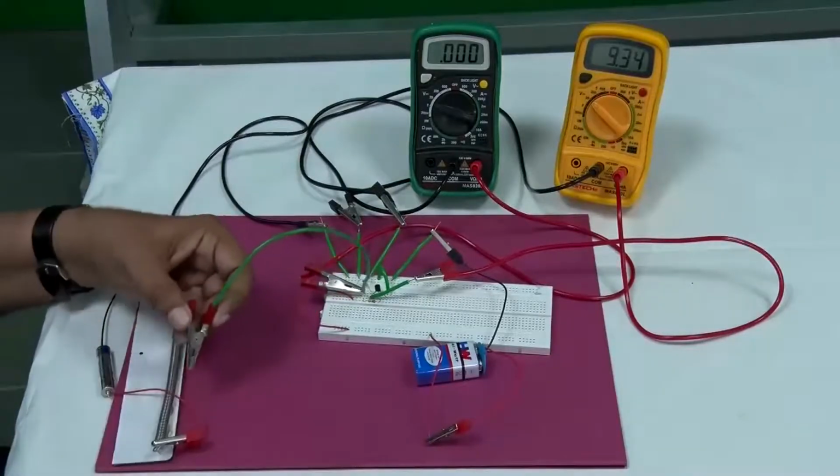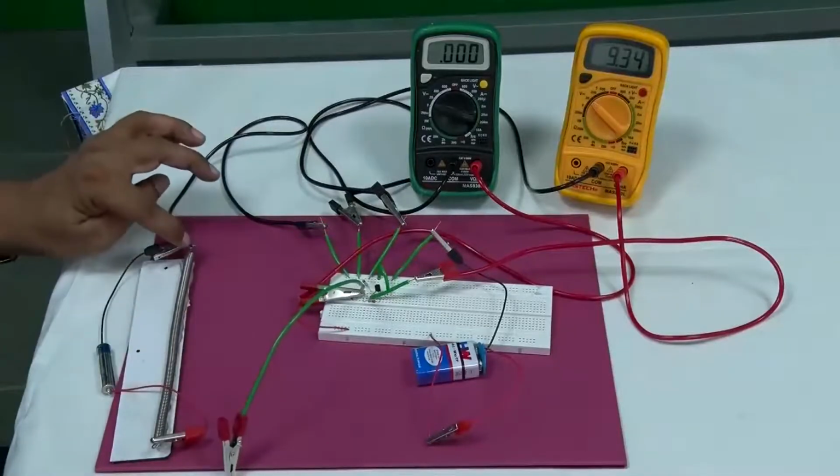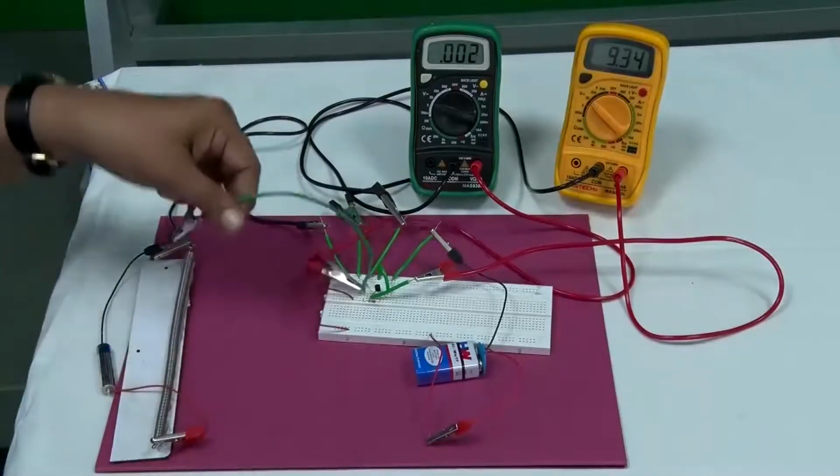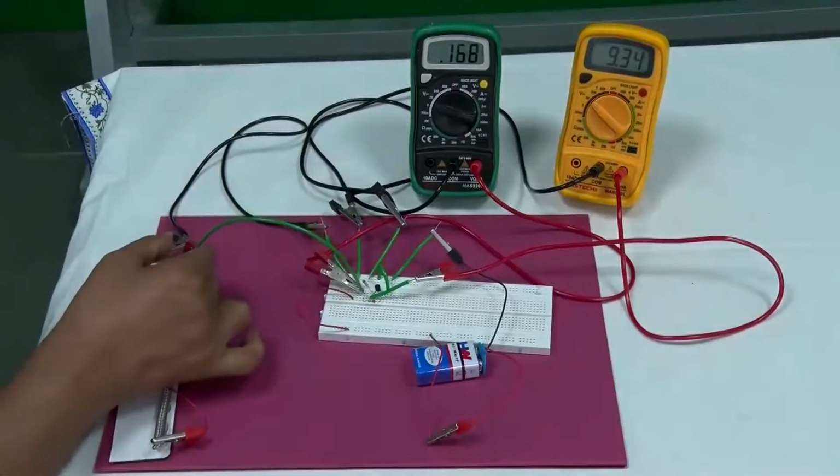So, now I will be connecting this clip somewhere. Where is the 0? This is the 0. If I connect it very close to it, I will be giving very small bias. So, let me connect it here.